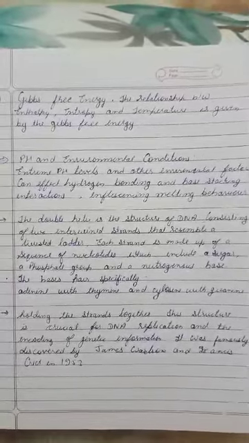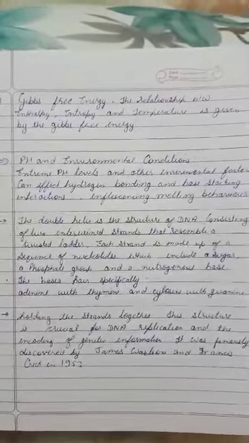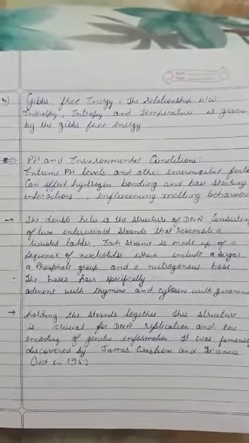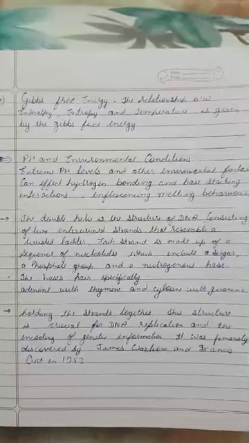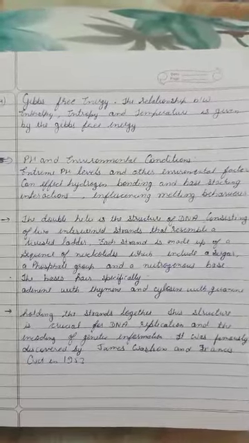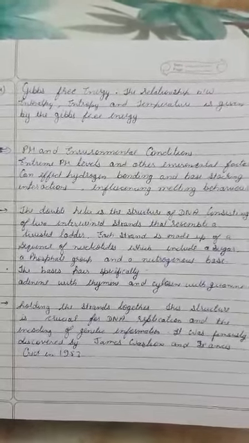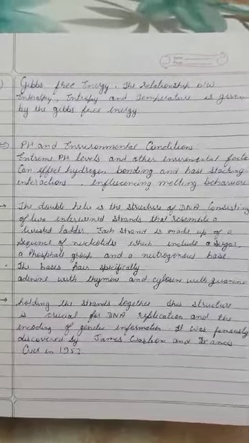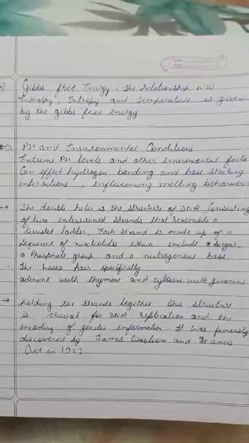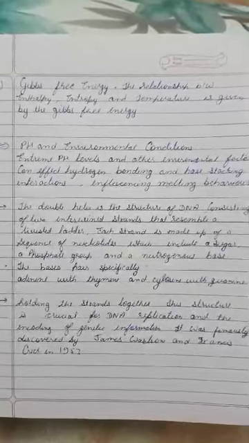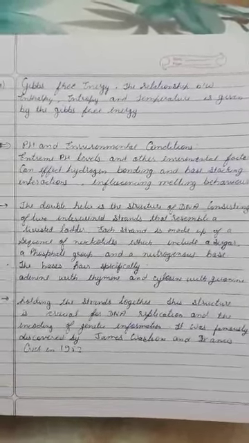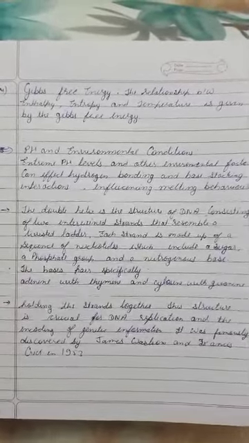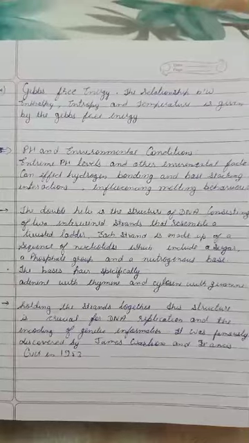The base pairs are adenine with thymine and cytosine with guanine, holding the strands together. This structure is crucial for DNA replication and the encoding of genetic information. It was famously discovered by James Watson and Francis Crick in 1953.